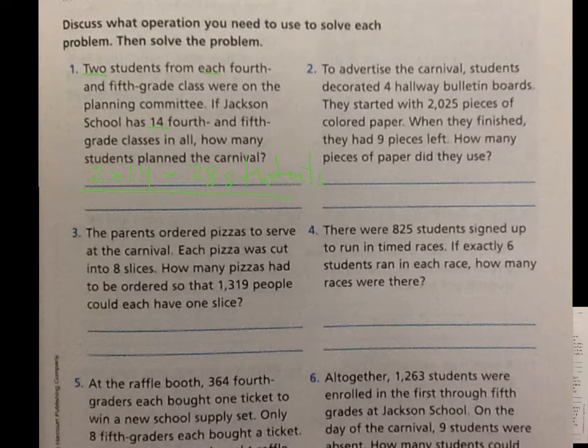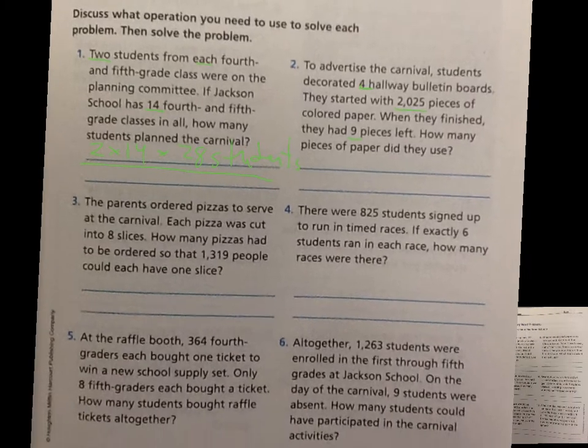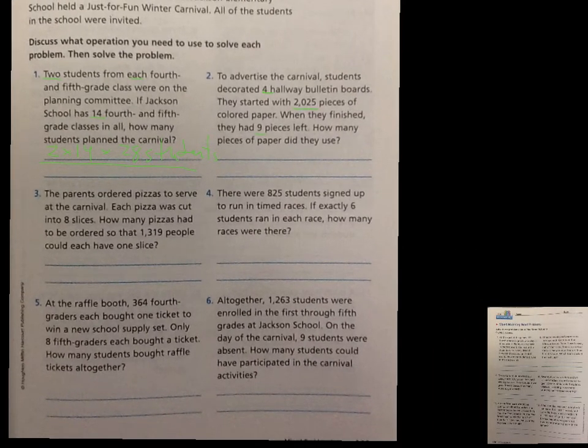Alright, so number 2, it says to advertise the carnival, students decorated 4 hallway bulletin boards. They started with 2,025 pieces of colored paper. When they finished, they each had 9 pieces left. How many pieces of paper did they use? Well, this is where you have to start thinking of subtraction, because it says they started with 2,025 pieces and ended with just 9. So subtract the 9, and that'll give you how many pieces they used, because that's what you're trying to find out.